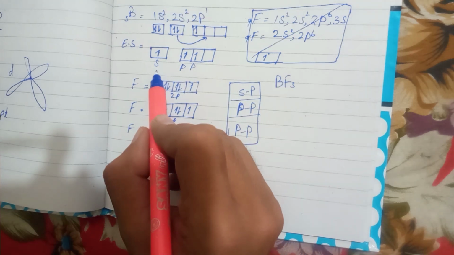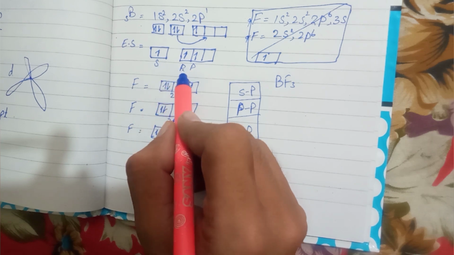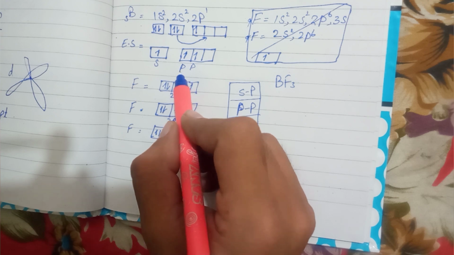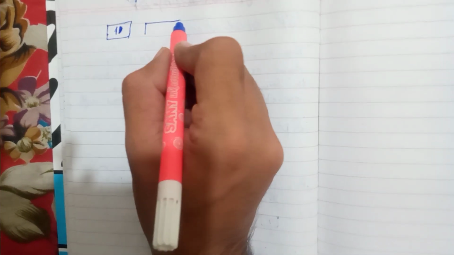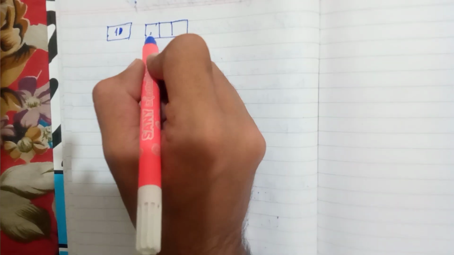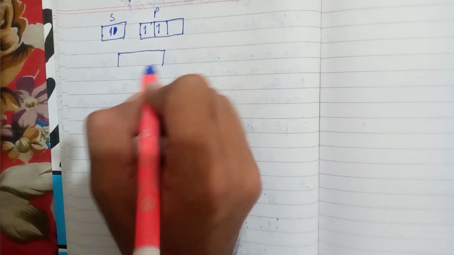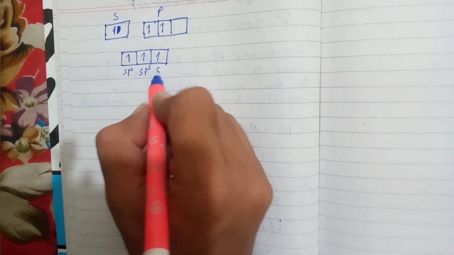In this case, the orbitals of the excited state of boron intermix with each other to make hybrid orbitals. There are 3 orbitals, one s and two p orbitals. This is the s orbital and these are the p orbitals of boron, the unpaired orbitals. These 1s and 2p orbitals intermix to form 3 sp2 orbitals having the same energy and bond length. These are sp2 orbitals, sp2 orbitals and sp2 orbitals.